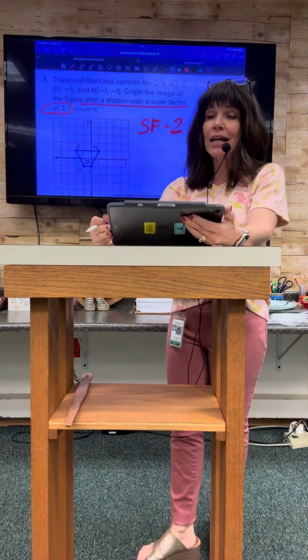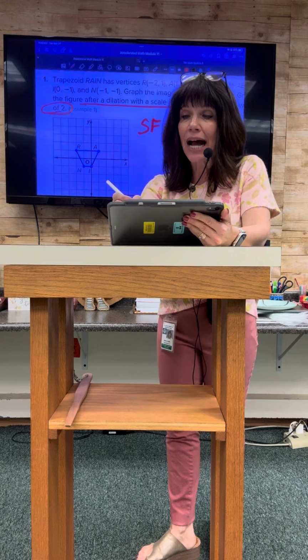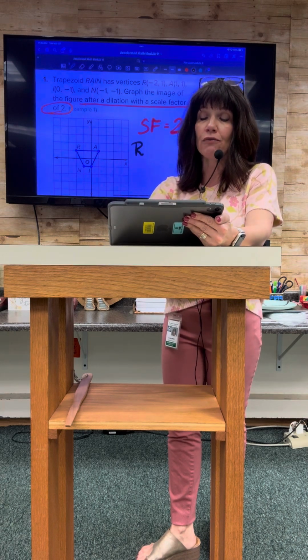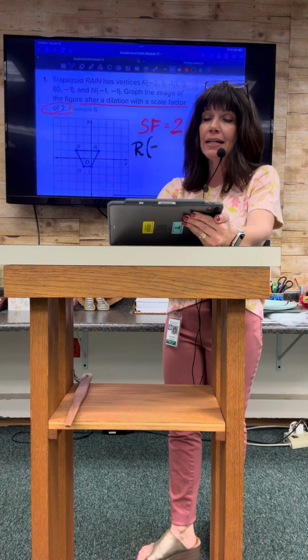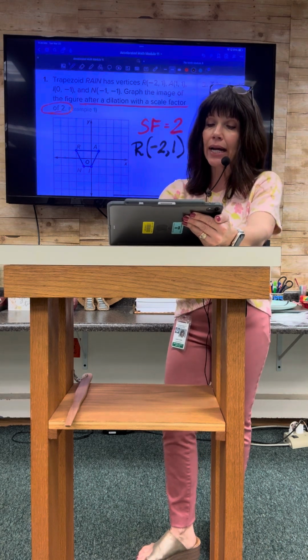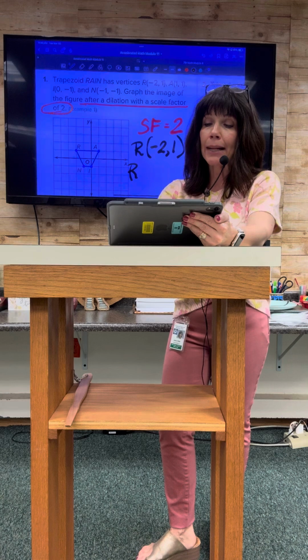All right, so let's take a look at R. Please, out to the side, write the original location of R, the ordered pair of -2, 1. Now write R prime.